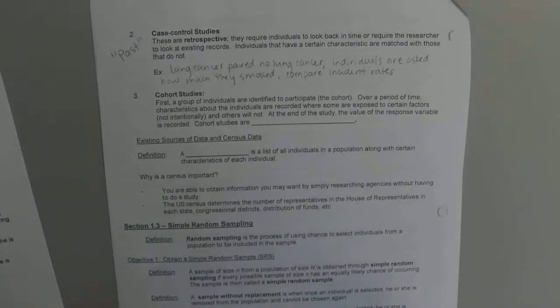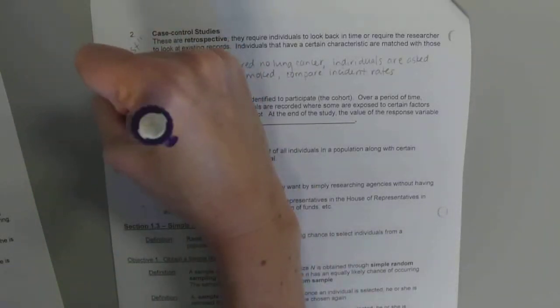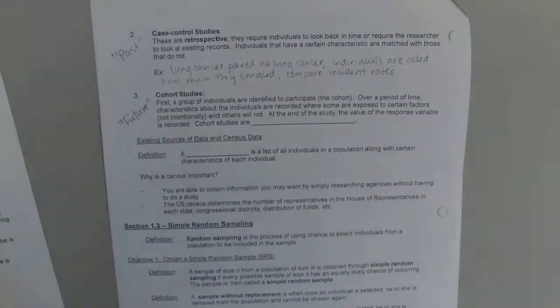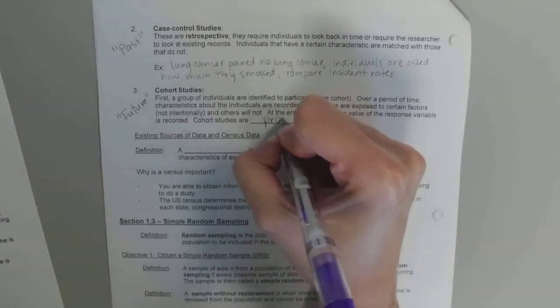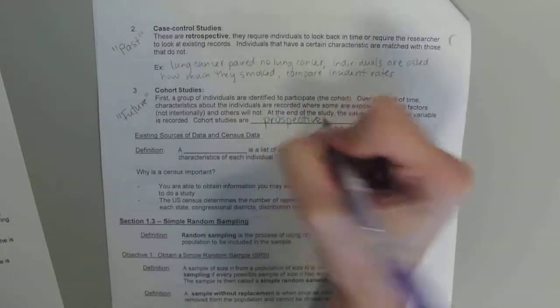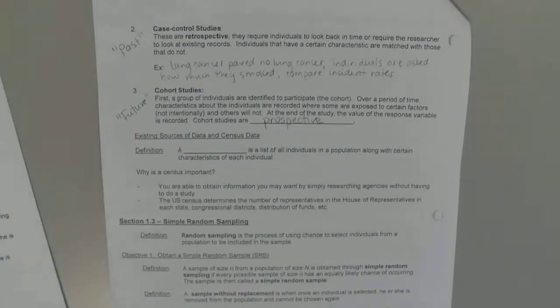Last but not least, we had past, we had present. So guess what cohort studies are? The future. And sometimes you guys might have heard of the word cohort. It's like a group of people that go to the same classes together. A group of individuals are identified to participate. So that's what the cohort is. And then over a period of time, characteristics about the individuals are recorded, where some are exposed to certain factors, maybe smoking, right? And others will not. At the end of the study, the value of the response variable is recorded. Cohort studies are prospective, meaning we're looking into the future.